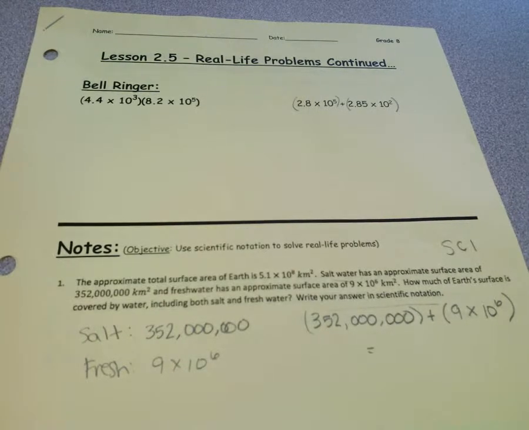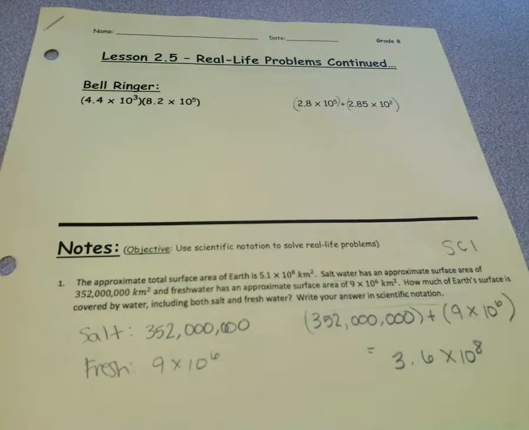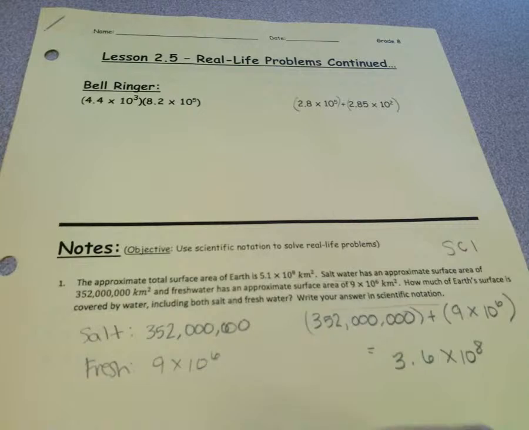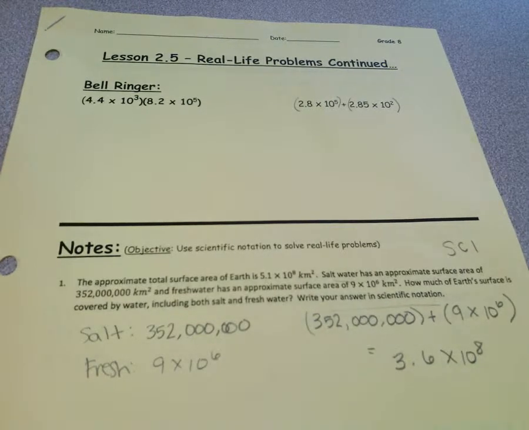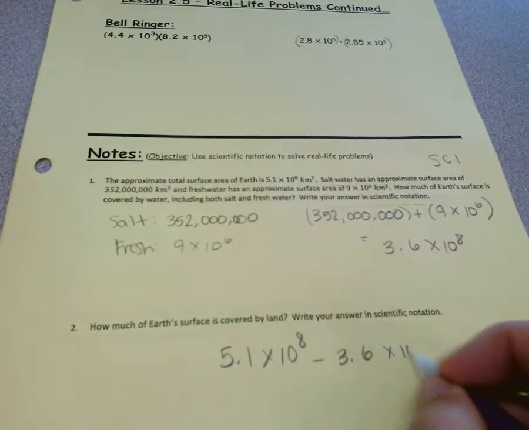All right, so now we're going to look at the second problem. It says, how much of Earth's surface is covered by land? Well, to figure out how much is covered by land, we have to figure out how much is covered by water, which you should have figured out before was 3.6 times 10 to the 8th. So the total area of Earth is 5.1 times 10 to the 8th. To figure out how much is covered by land, we have to take away how much is covered by water, because it is either covered by land or water.